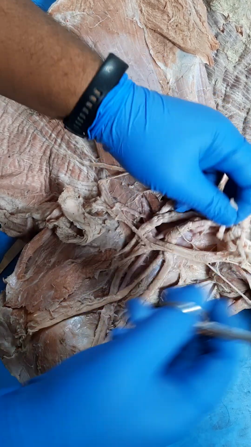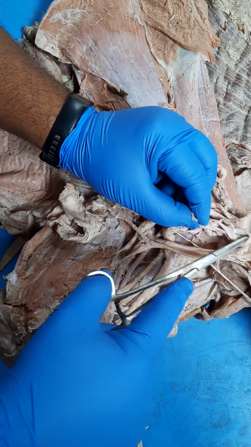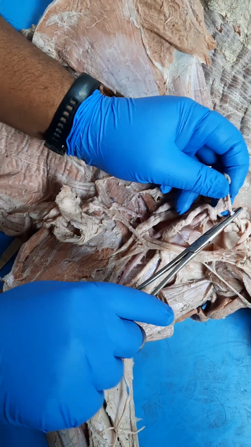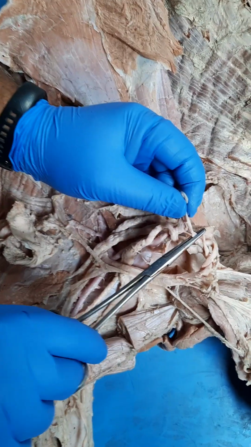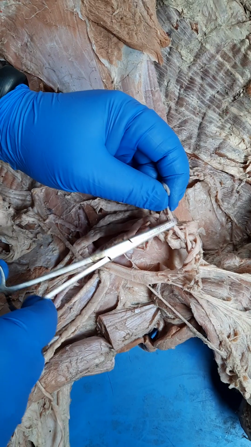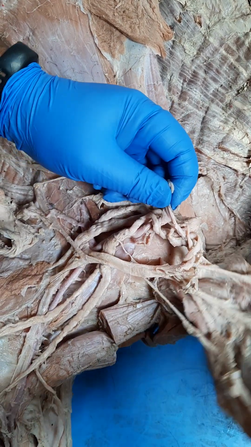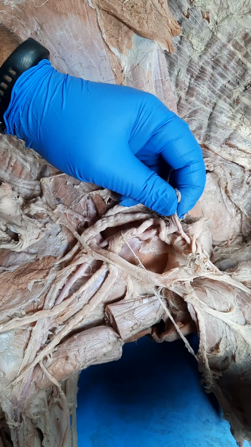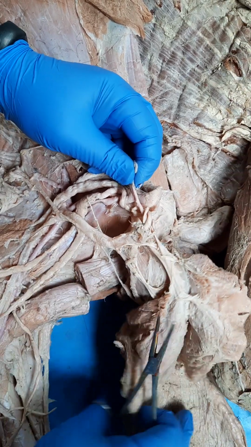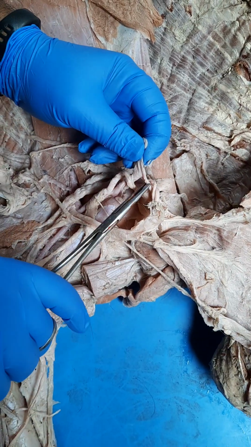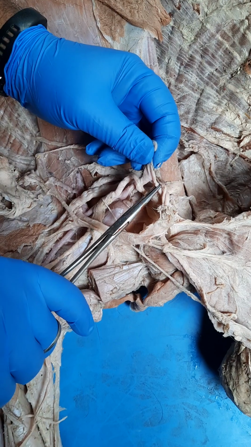Coming to the branches of the axillary artery, the first branch is the external thoracic. The external thoracic is the first branch, which is supplying the pectorals. So the deep pectoral and superficial pectoral are all supplied by the first branch, that is the external thoracic artery.